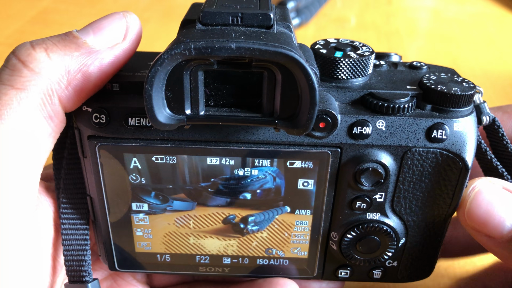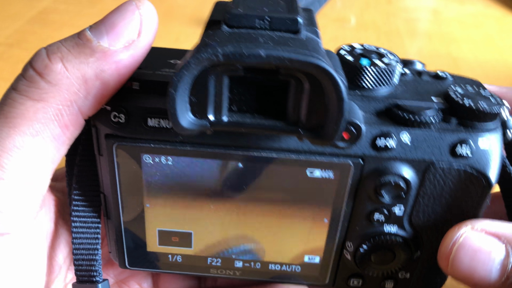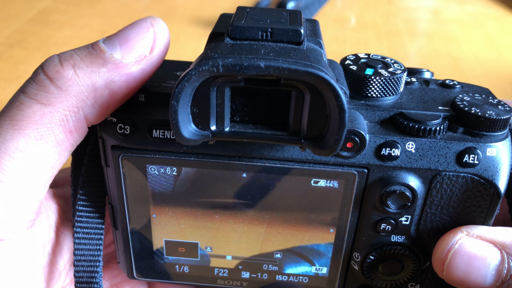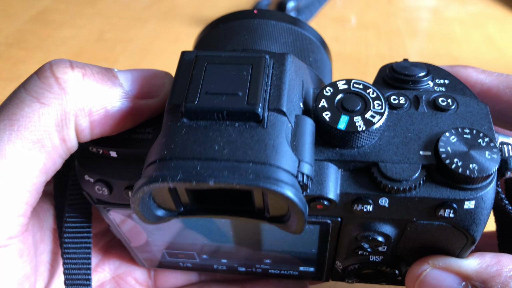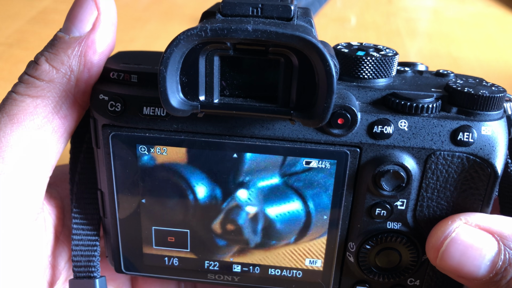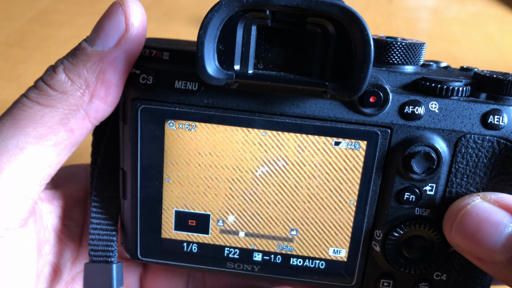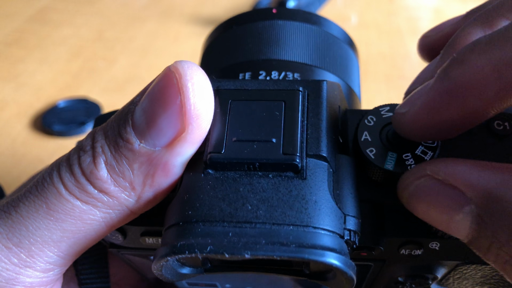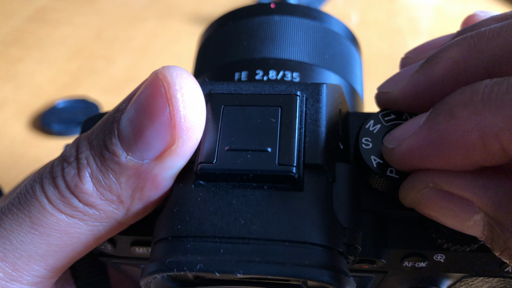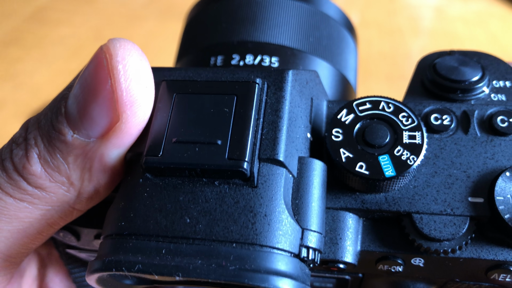Right, this is the A7R Mark III. I'm going to go over what shutter mode is like and instances that you would use it. So right now I have it in aperture mode. I'm going to go ahead and turn the dial to S, which is shutter mode. Okay, I have it in shutter mode, as you can see right there.